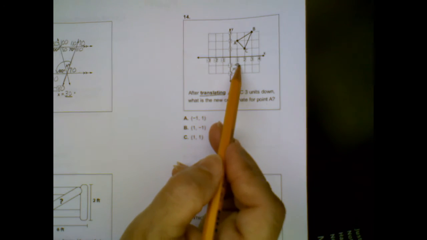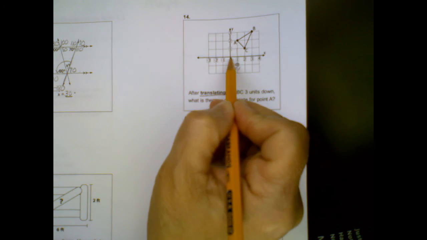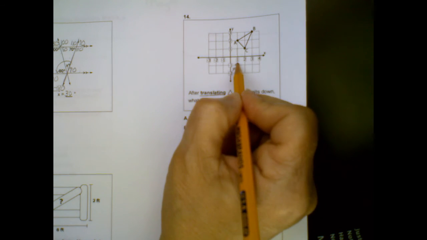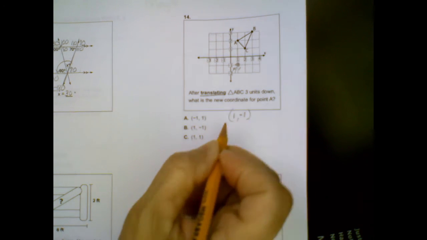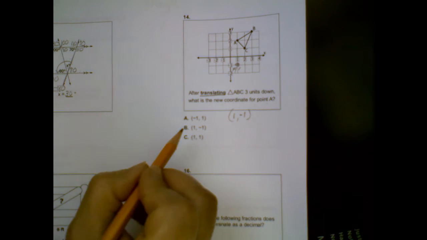What are the coordinates of A prime? Well, we always put our X first, so we would have to go over 1. So my X would be 1, and then I'm going to go down 1, so my Y would be a -1. Now I'm looking to see which letter has those coordinates, and it is B.